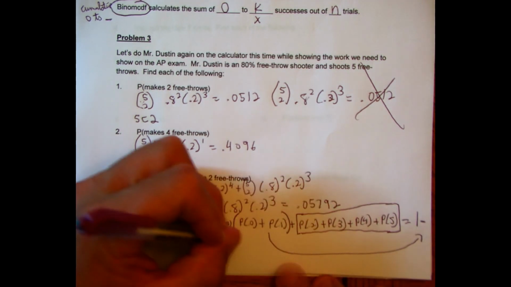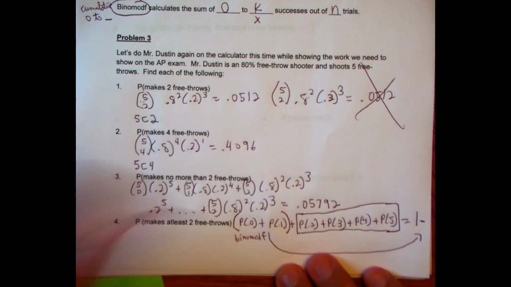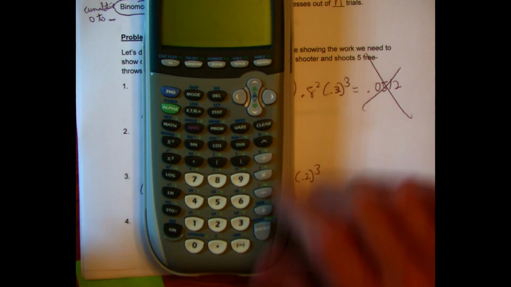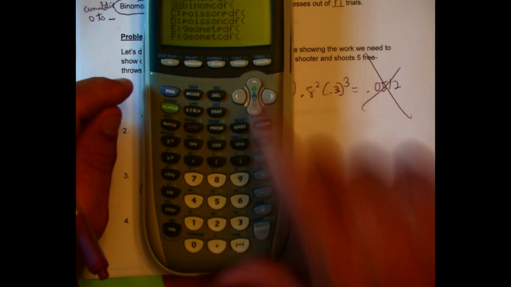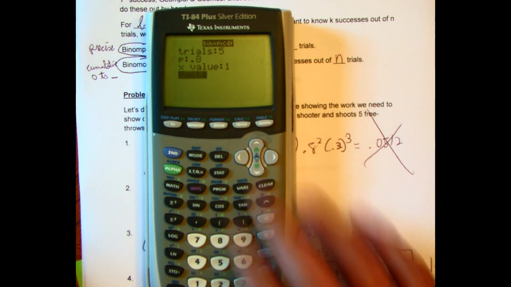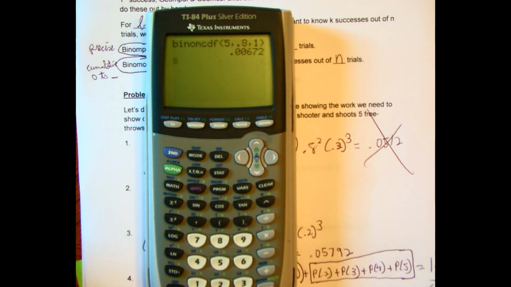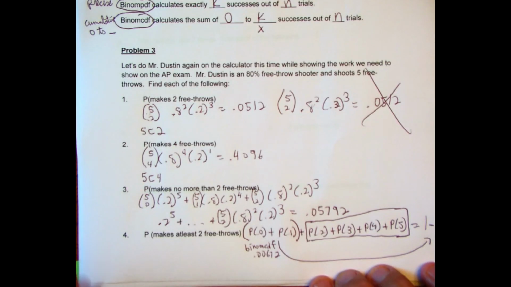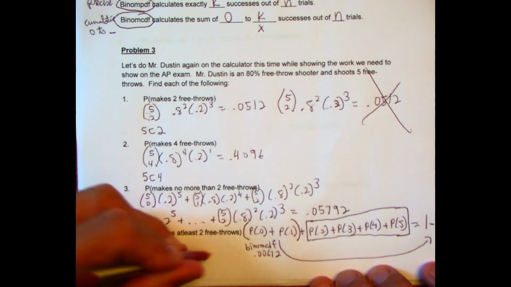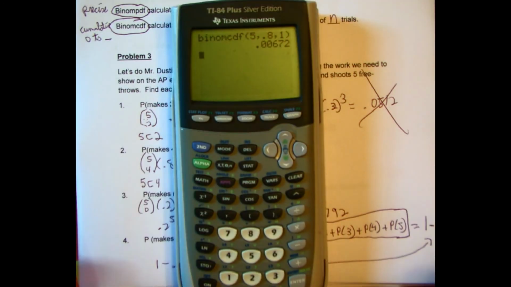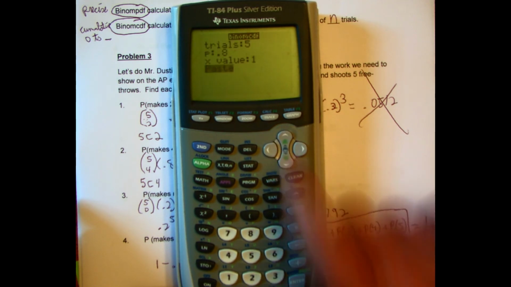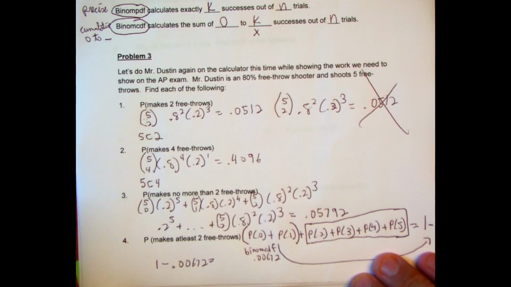Well, how do I find that? I find that using binom CDF. I say, okay, I want to know what's the probability of 0 plus 1. Well, I go to my calculator and I say, okay, calculator, binom CDF, 5, 0.8, I'm sorry, add from 0 to 1 for me, and look, I get 0.00672. So this is 0.00672. So if I do 1 minus that, which all I do is, I would do this all in one step, by the way. I would just do 1 minus binom CDF, and I would just have the calculator knock it out. 0.99328.